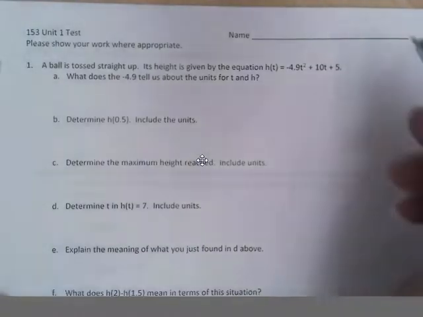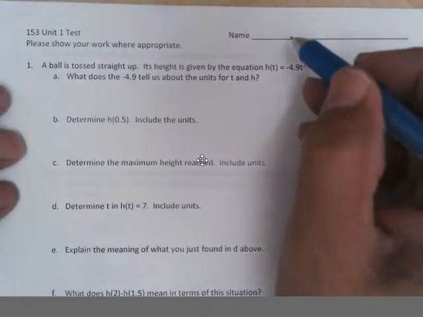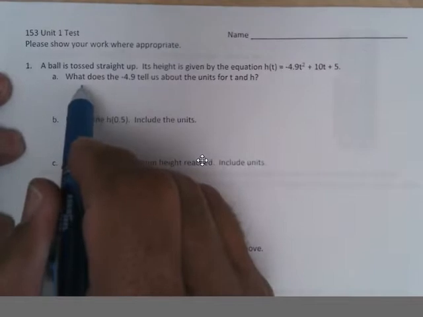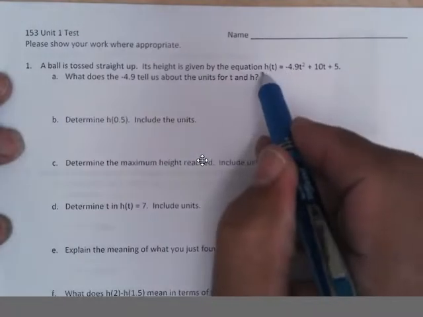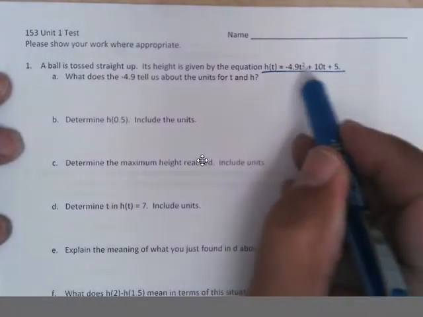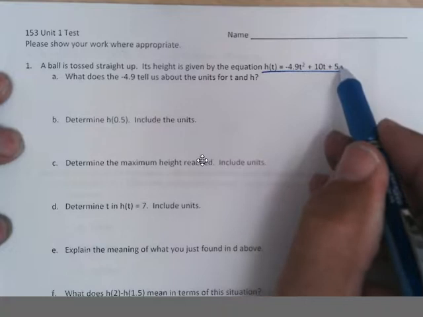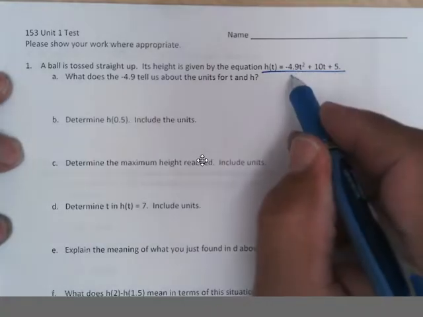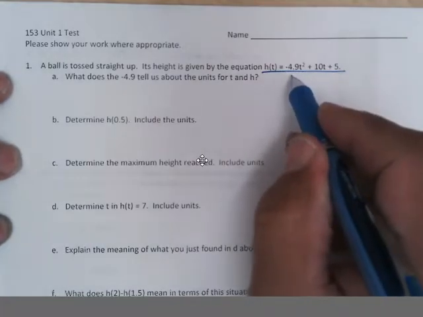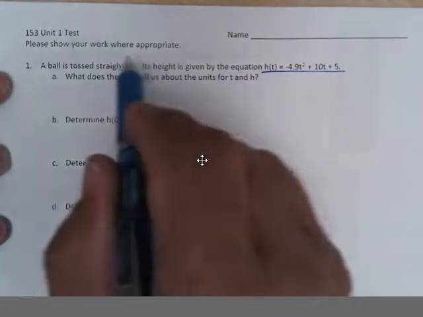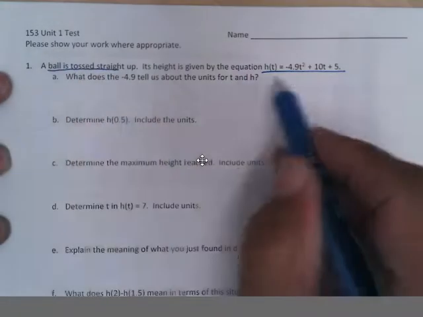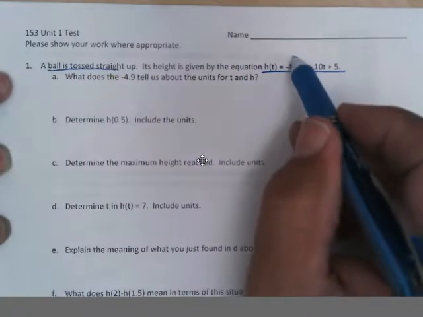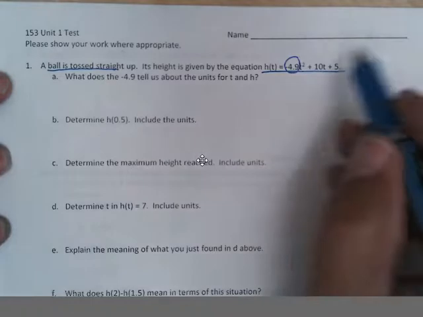All right, we're doing the Unit 1 test. Okay, so we have this equation. The height is dependent on this equation. And once again, if we're talking about something being tossed up in the air on the earth, there's two possible numbers that would be here in front of the t squared.